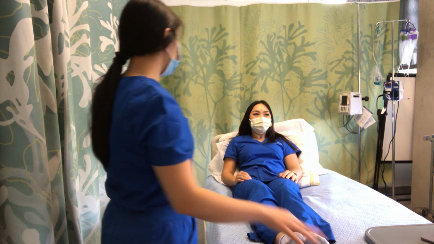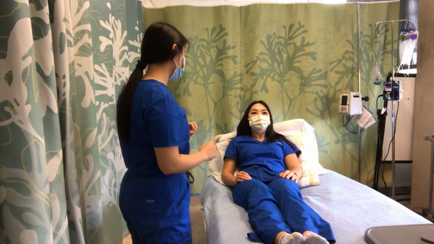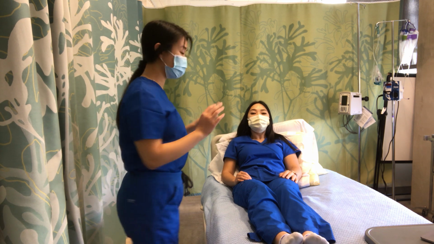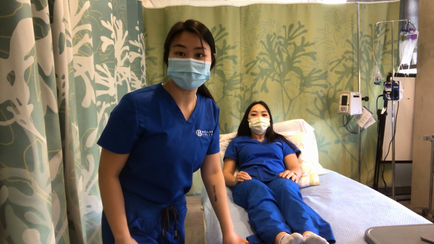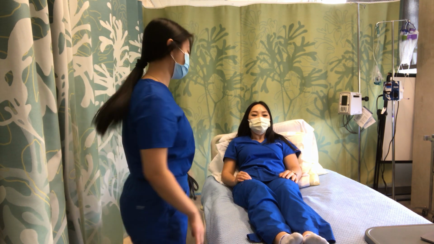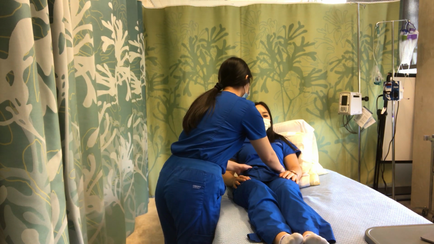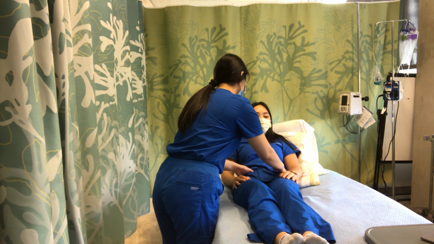Okay, now I'm going to palpate some areas. Can you tell me if you feel any pain as I lift up? That's supposed to test for rebound tenderness of her abdomen. Okay, I'm just going to palpate. Tell me if you feel pain, please. No pain.